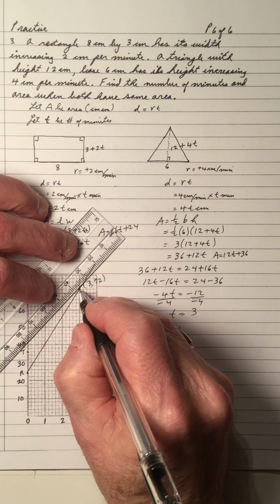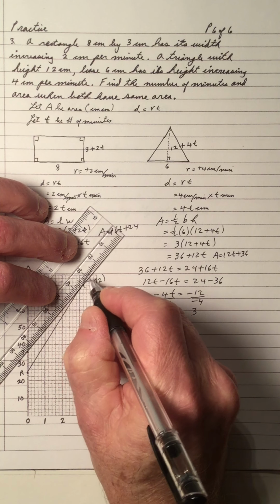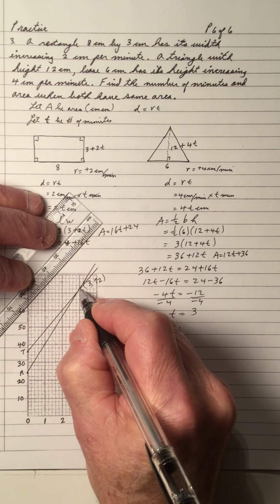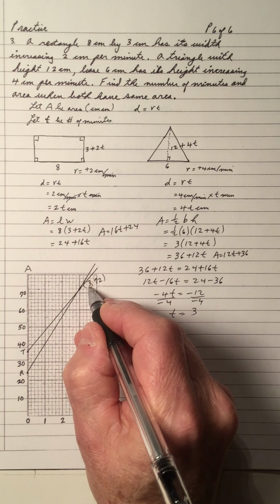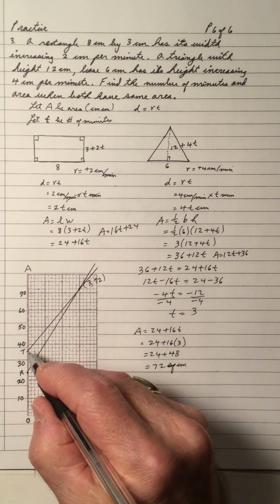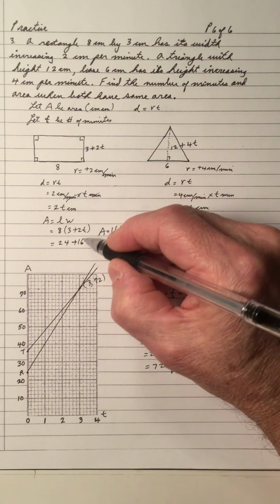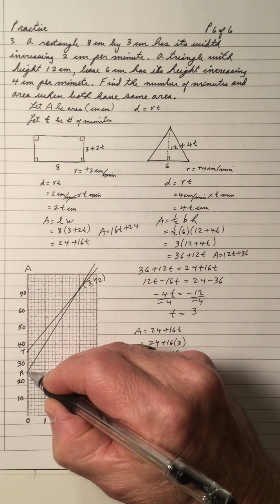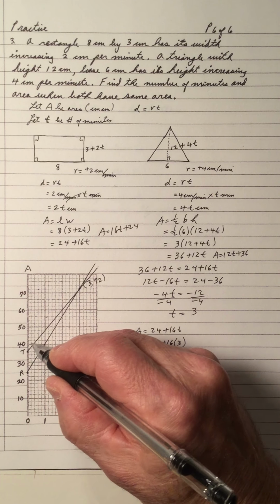And the triangle hits at the same spot, going through 36. So there's the triangle right there, and they both hit at 3, 72. In 3 minutes, they'll both have 72. And again, if you just check, if you start here at 24 and go up 16: 2, 4, 6, 8, 10, 12, 14, 16.